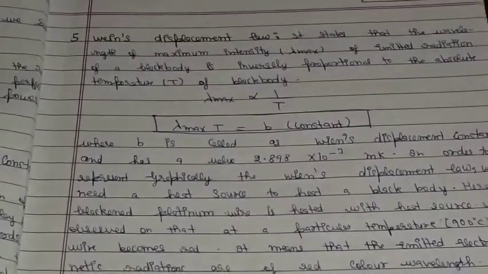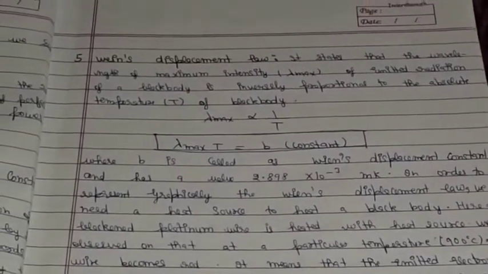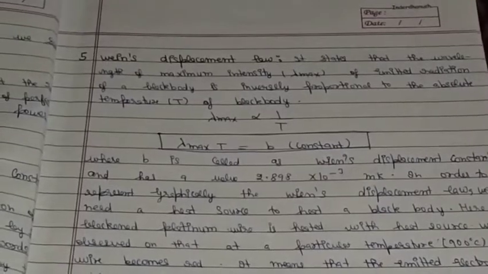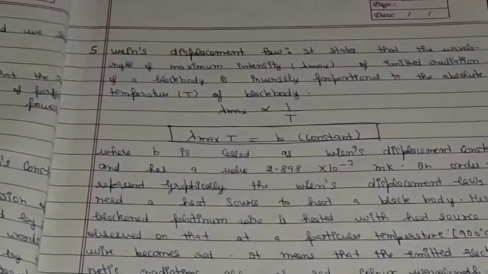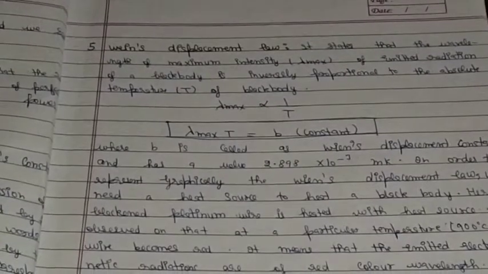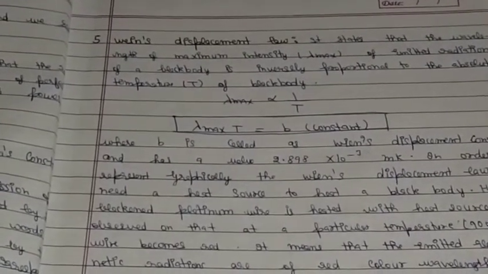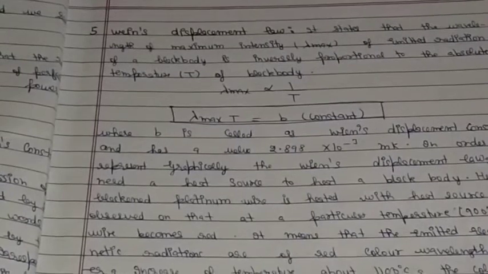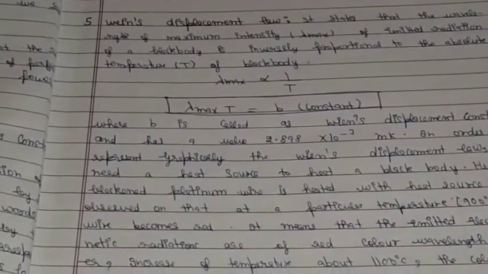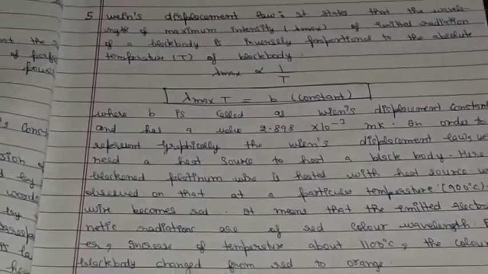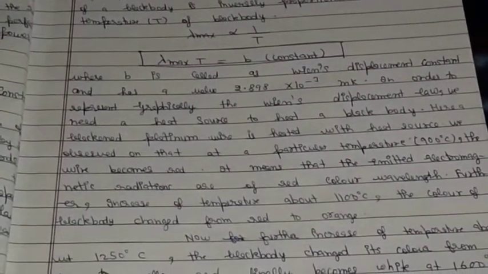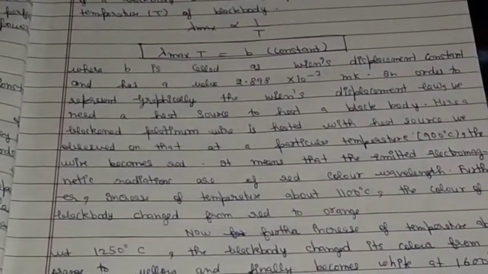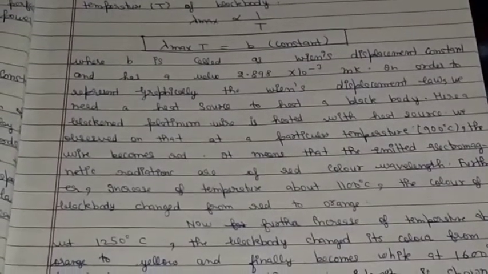Wien's displacement law. It states that the wavelength of maximum intensity of emitted radiation of a black body is inversely proportional to the absolute temperature T of the black body. Lambda maximum is directly proportional to 1 by T. Lambda maximum times T is equal to B, a constant, where B is called Wien's displacement constant and has a value of 2.898 times 10 raised to the power minus 3 mK.